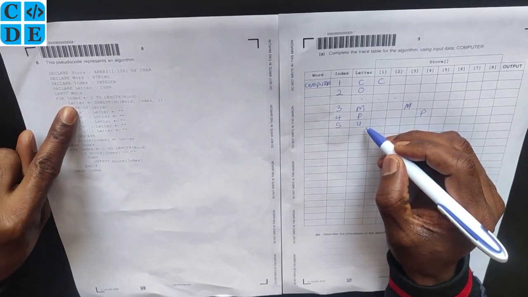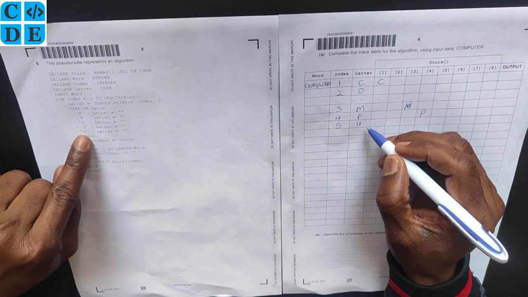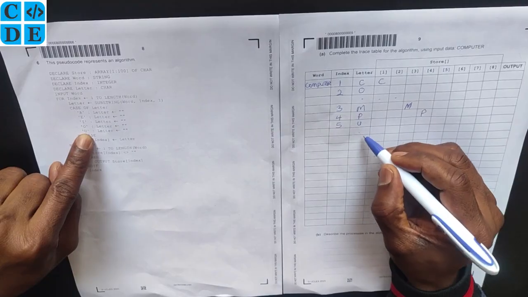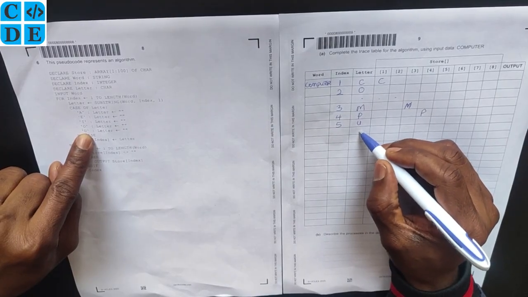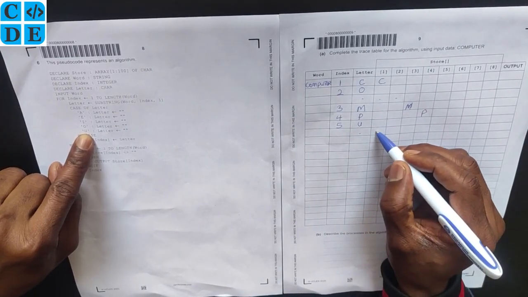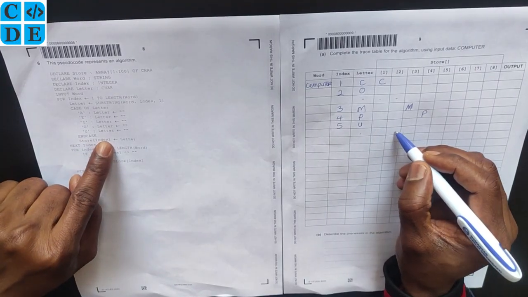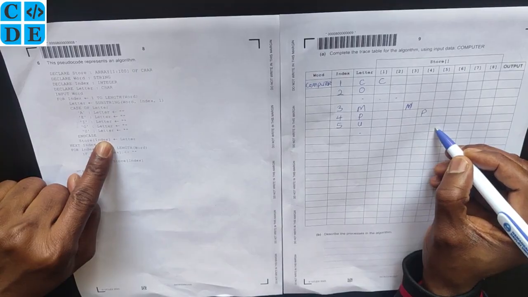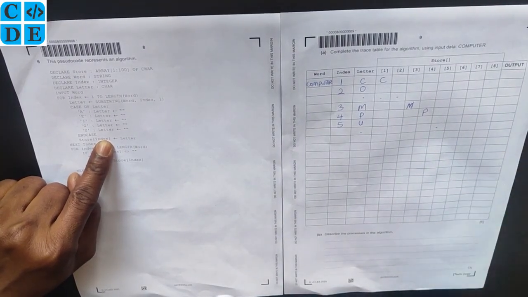Now looking at the case here, this is going to happen. Like I explained, I'm going to leave this empty in order to accommodate what has happened. So equally, index 5 will be left empty.